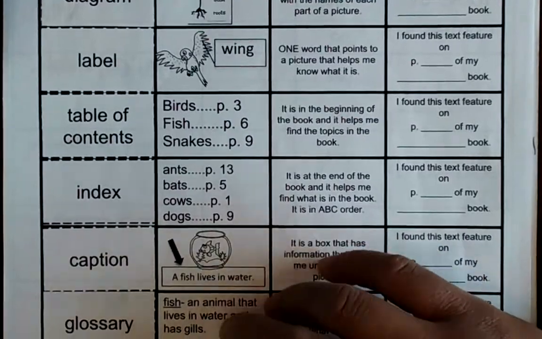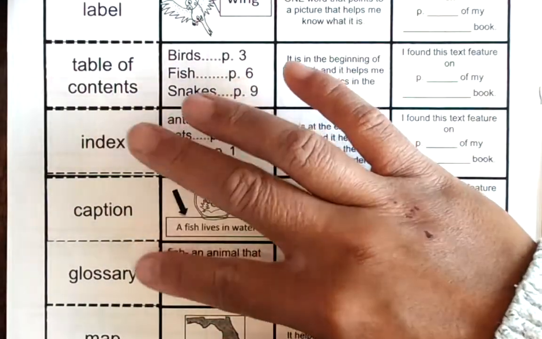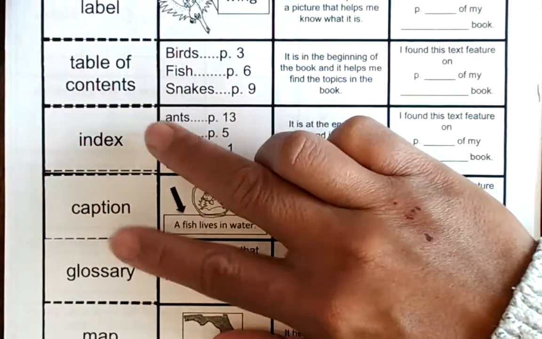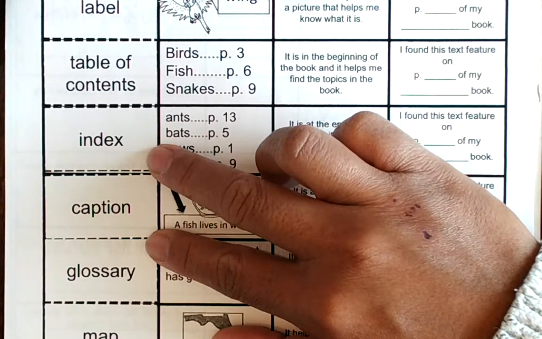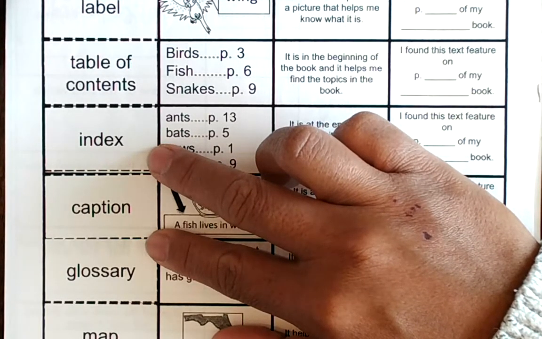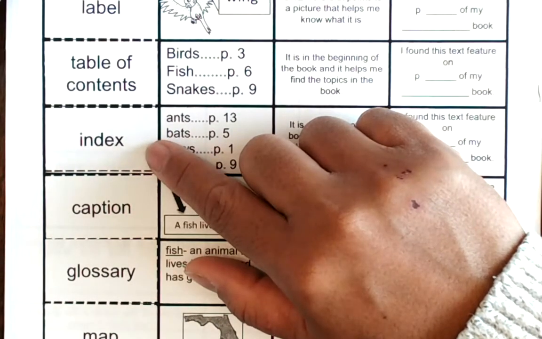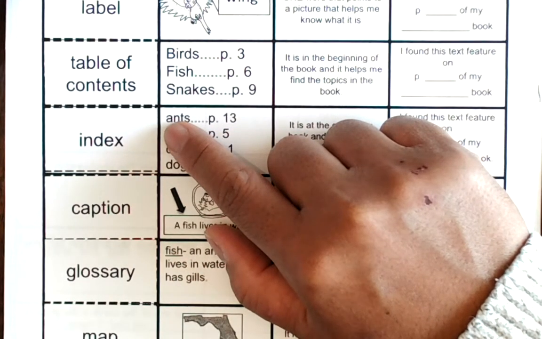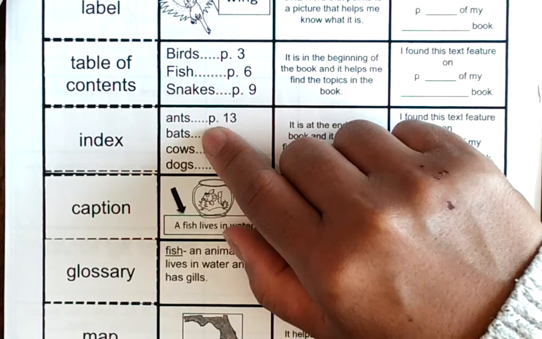Okay. The index. Okay, index and glossary are kind of hard. They're sort of the same, but not really. Index and glossary are both nonfiction text features that are found at the end of the book. For index, if you wanted to find information on a certain topic, let's say, for example, ants, you would look in the index to find on which pages you can find that topic.